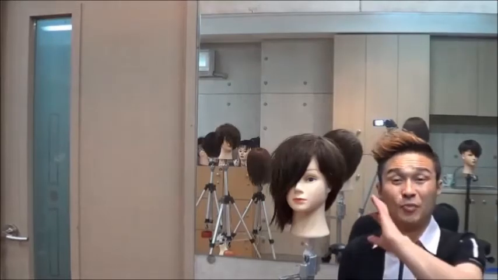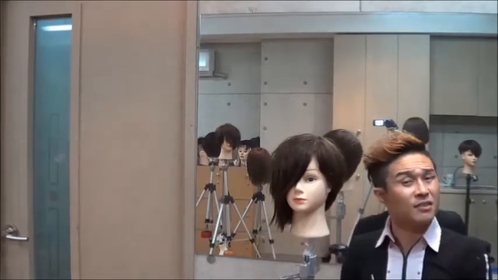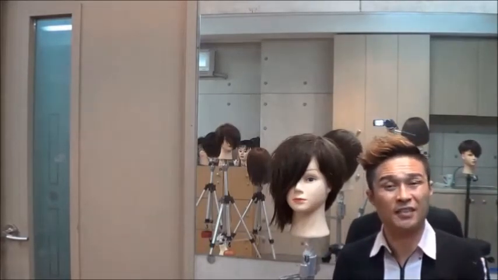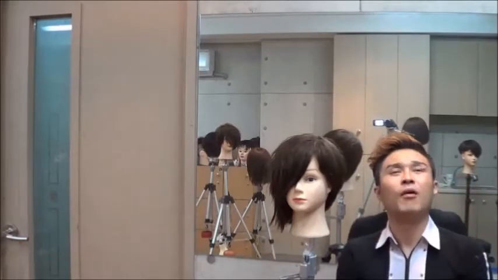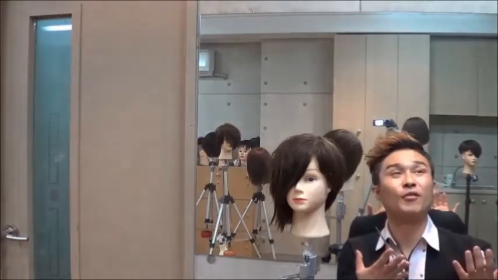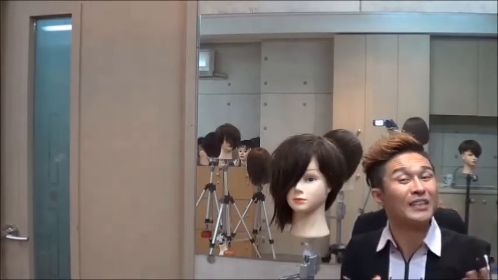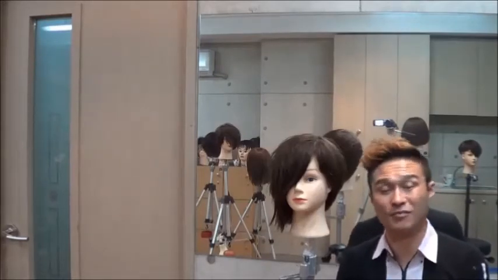Someone says start, demonstrate with the wig first, and at the last the final theory, what I mean is analysis, or review, what kind of hair structure, kind of techniques and forms.